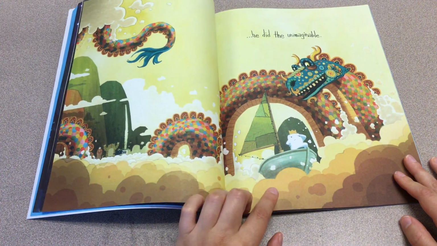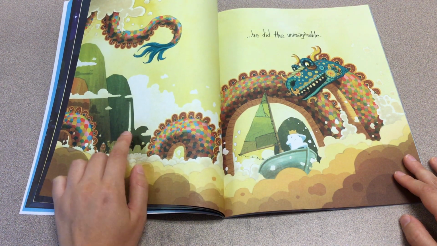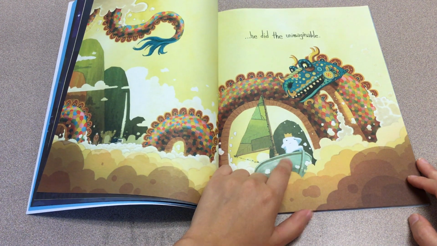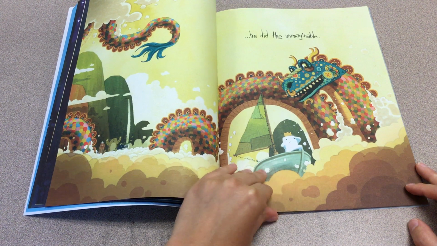Now he's on a boat sailing across some clouds. There's all of his buddies on their little island. He looks like he's determined, right? He looks like he's maybe going on an adventure, and a dragon is watching him.